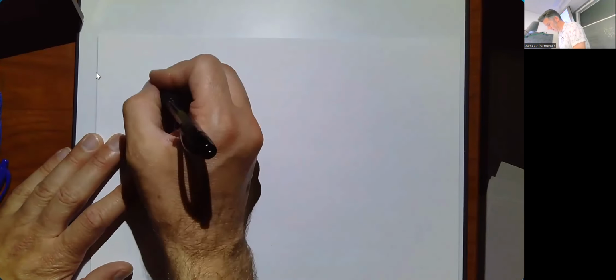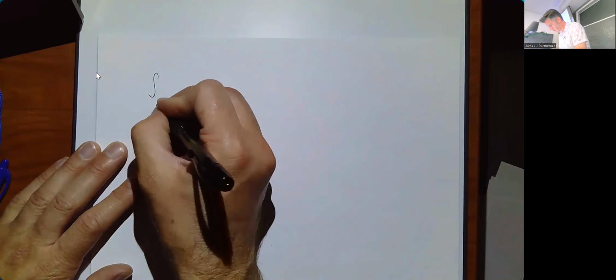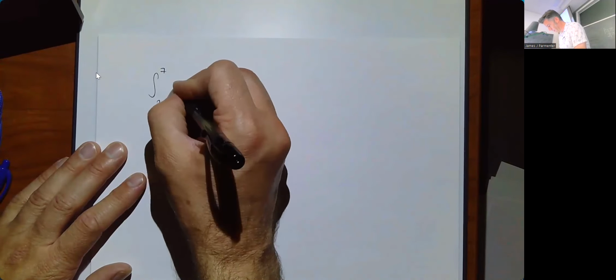But let's look at a few examples before we're out of time here. Let's say I want to find, I should go back to the example we did way back when that I don't remember what it was. I wish I did. Oh, well. Let's say we want to find the integral from 2 to 7 of 2x plus 1.